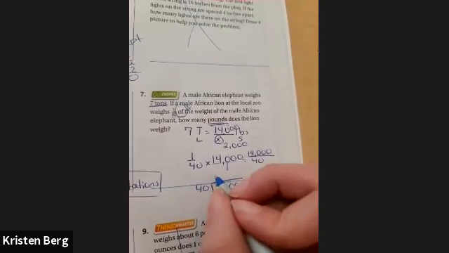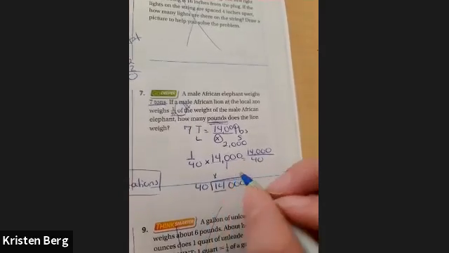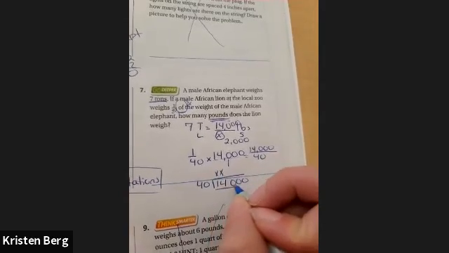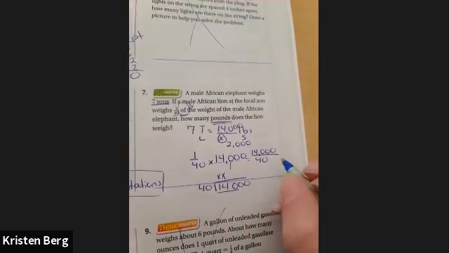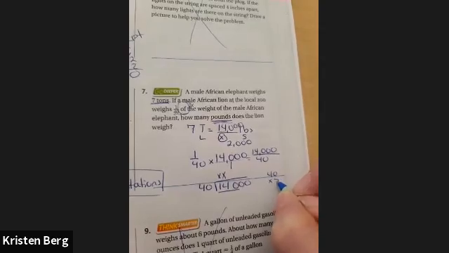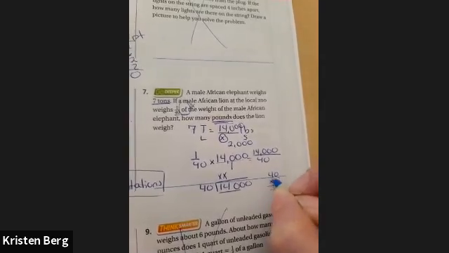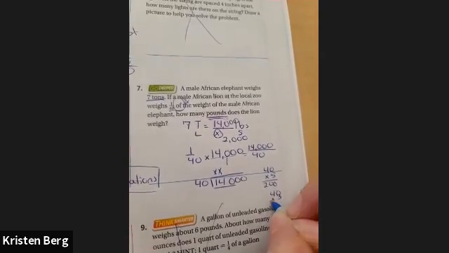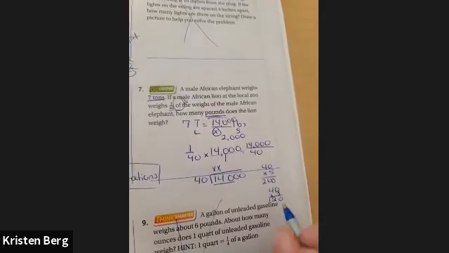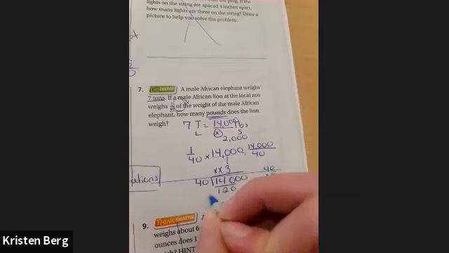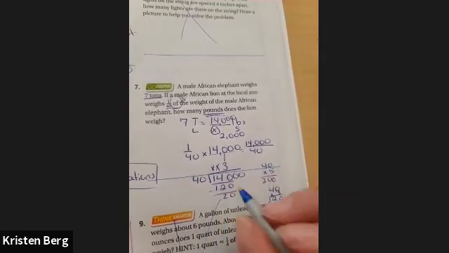Can 40 go into 1? No. Into 14? No. How about into 140? And that would be a yes. So I'm going to try 5. That would be 200. That is too high. So I'm going to bring it on down a little bit. I'm going to try 3. That would be 120. So yeah, that's as close as it's going to get. So when I subtract that, that would be 20 left. Check it. We are good.